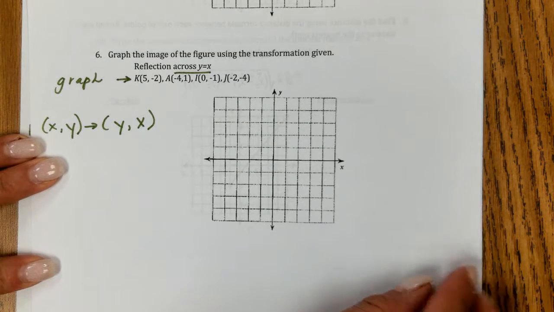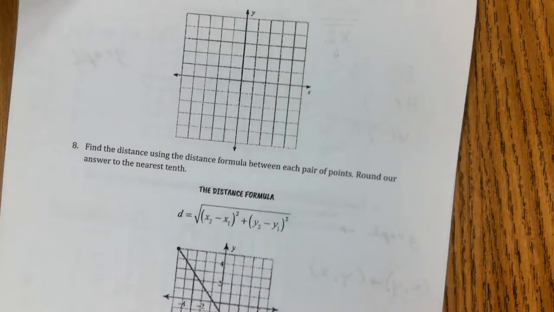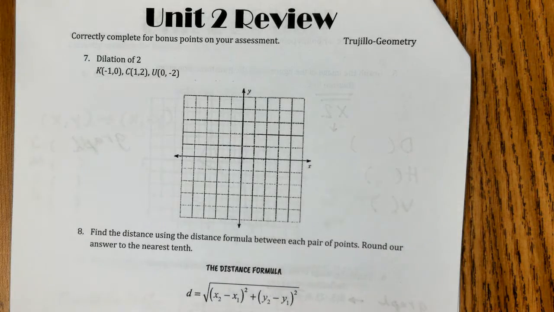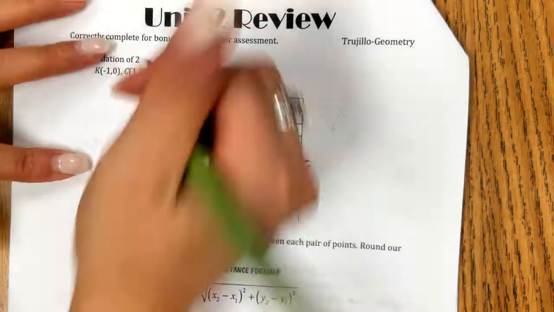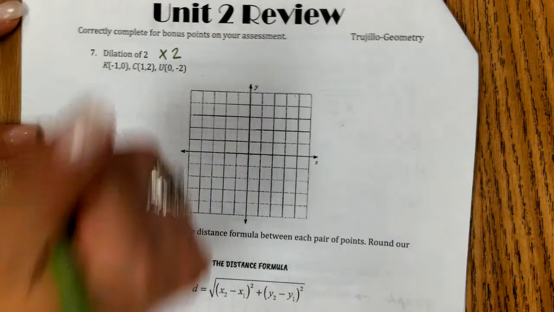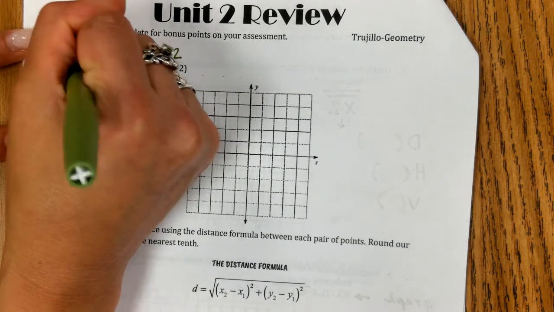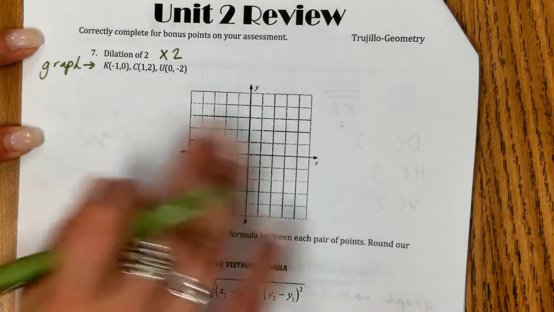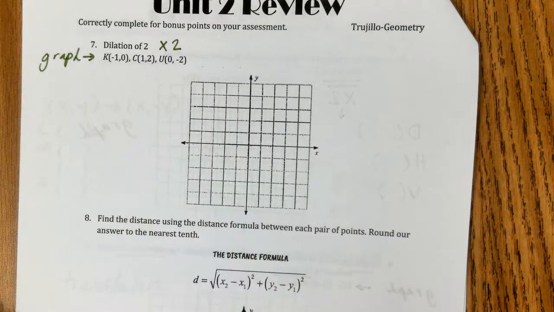Okay, moving on to number 7. Again, this will be on Google Classroom for you guys. Again, dilation of 2. Now, what does dilation mean? Times, multiply by 2. All right, so you're going to graph these first. Then you're going to write them out, multiplied by 2, and then you're going to graph the dilation. Okay?